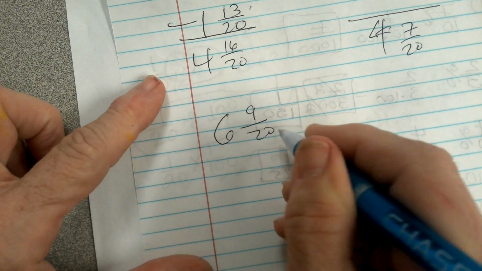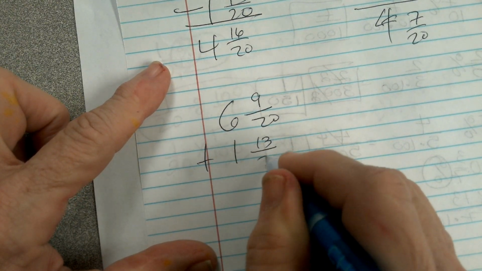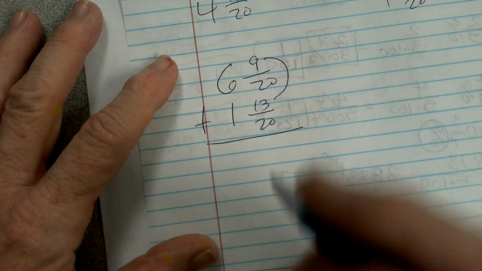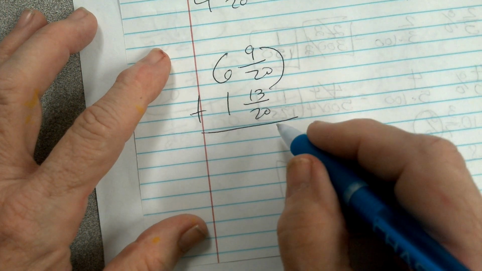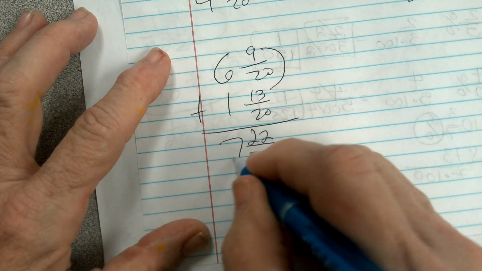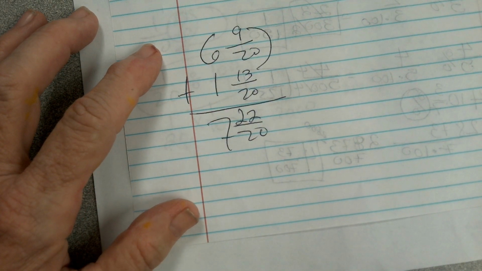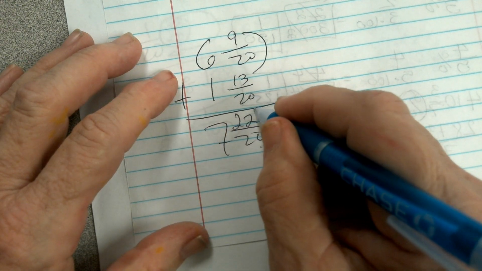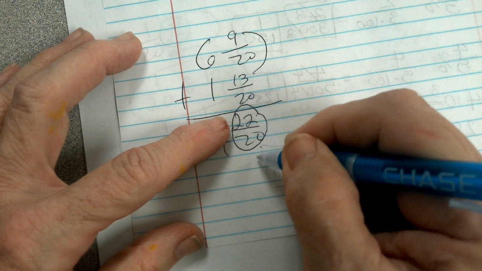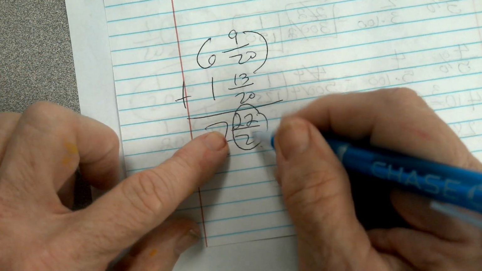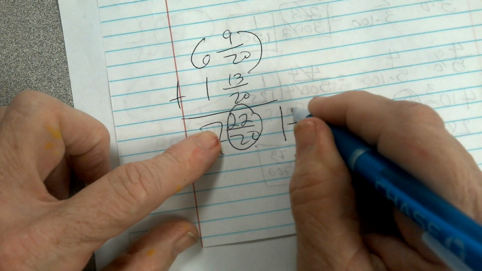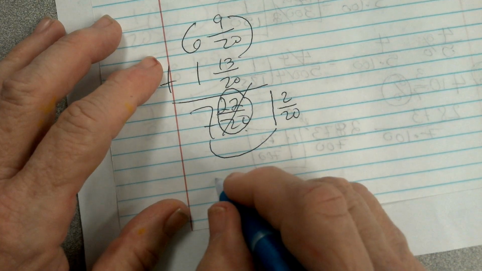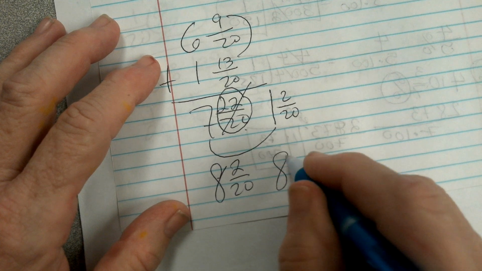And then what if I had 6 and 9 over 20 plus 1 and 13 over 20? Now I'm going to add them, and I've got my own way, but most of you are doing it this way. I get 22 over 20. Uh-oh. You have to convert it, because this is 2 pieces more than will fit in this box. So if you're real smart, you know that is 1 and 2/20ths. But then I had 7 already, so how many do I have altogether? 8 and 2/20ths, and of course you'll reduce that.